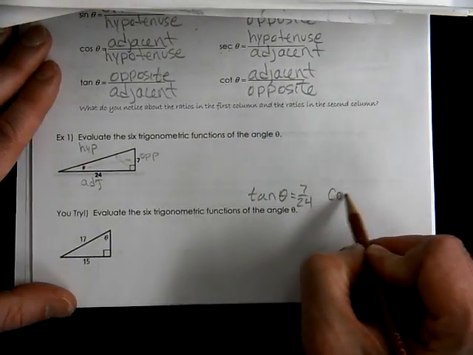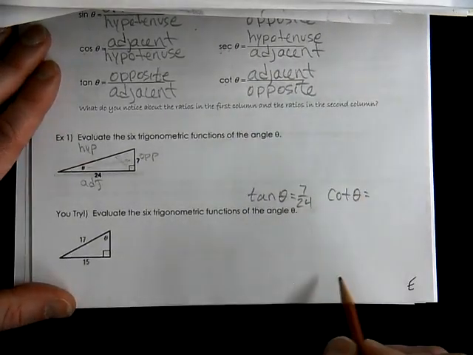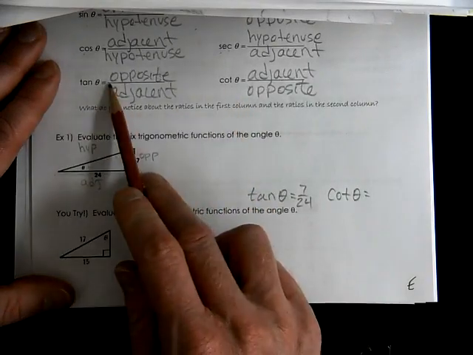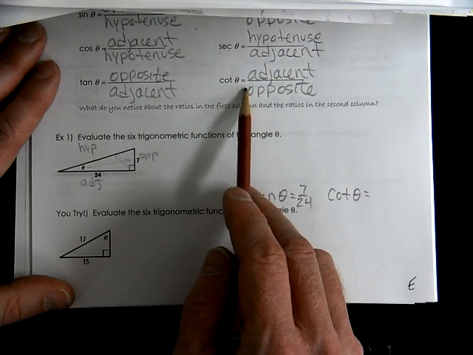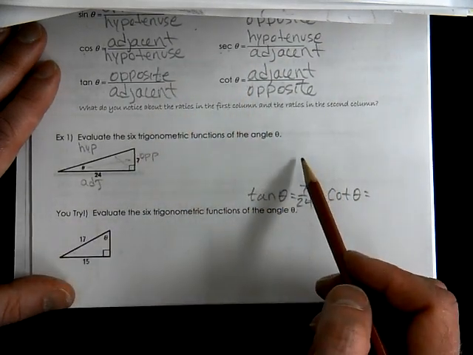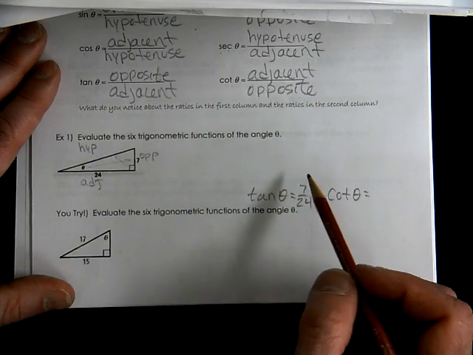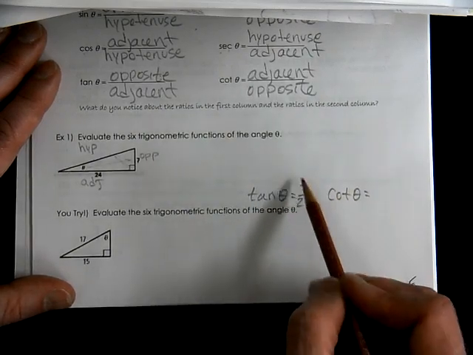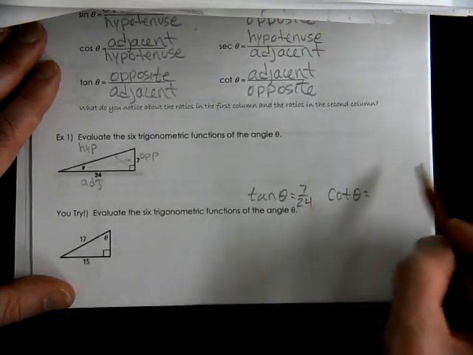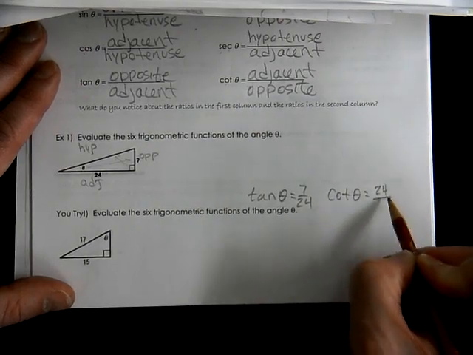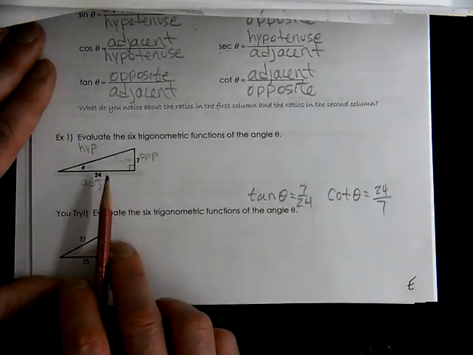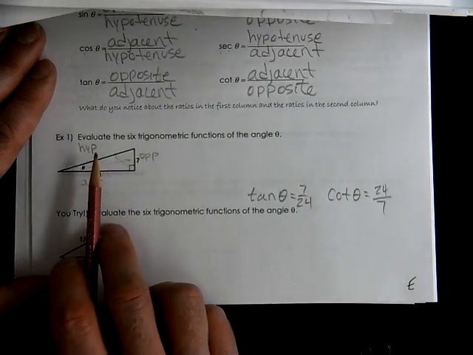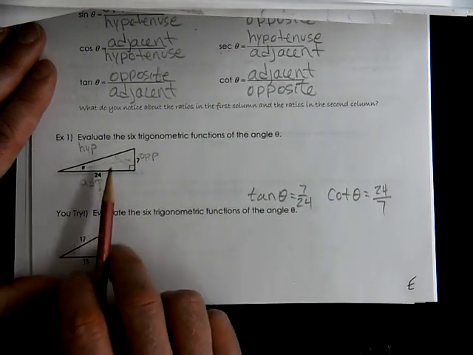And the cotangent of theta: tangent and cotangent are related. They're actually reciprocals. Opposite would mean that the sign was changed. The signs aren't changing, but the numerator switches with the denominator. So 24 over 7. Now that's the best we can do with this information, but we'll need to figure out what our hypotenuse is going to be.